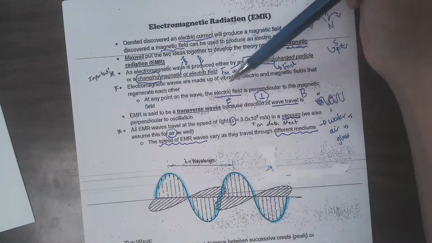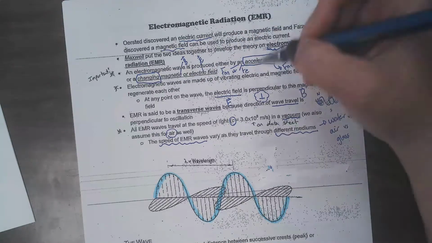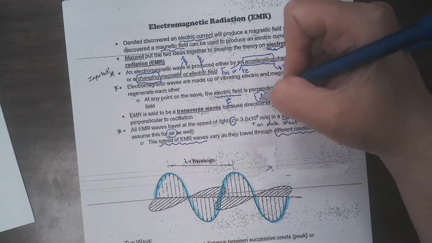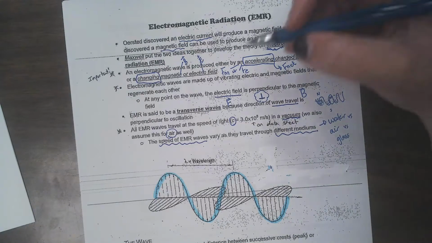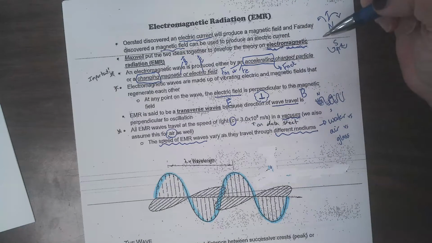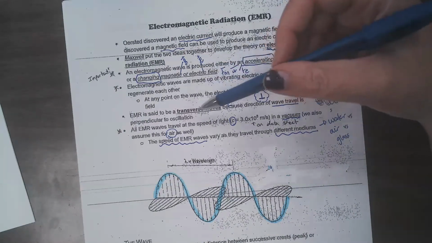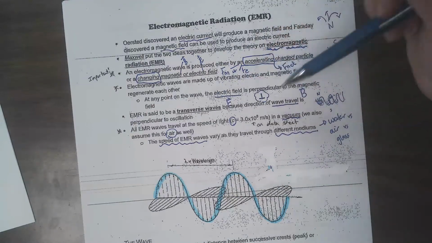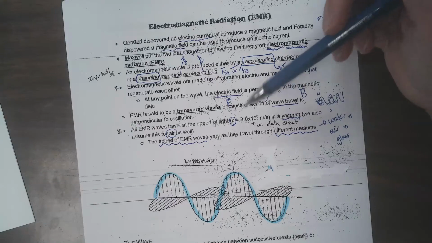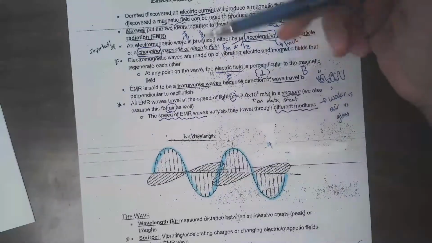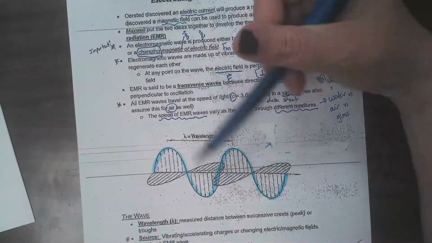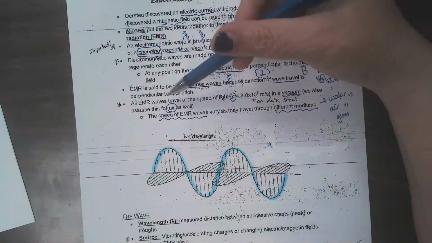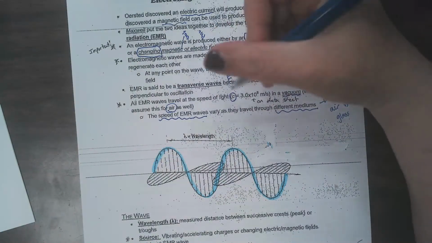At any point on the wave, the electric field has to be perpendicular. Again, there's that clarifying term, perpendicular to the magnetic field. And EMRs are transverse waves because the direction of travel is perpendicular to the oscillation. So let's look at that in this diagram. But the big key here is EMR waves travel at the speed of light.